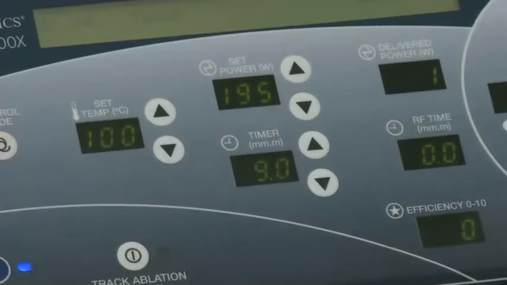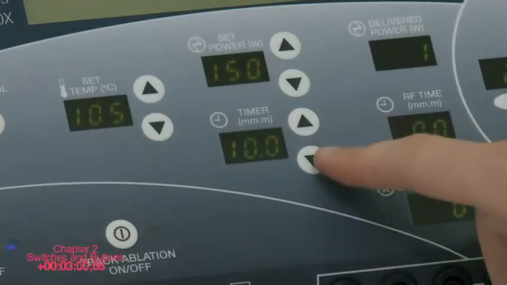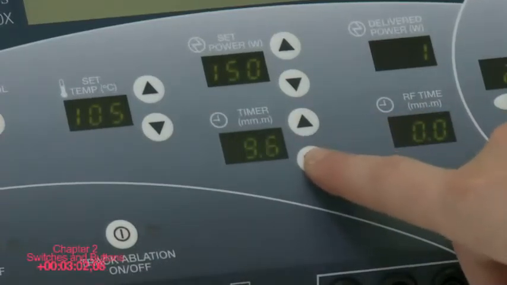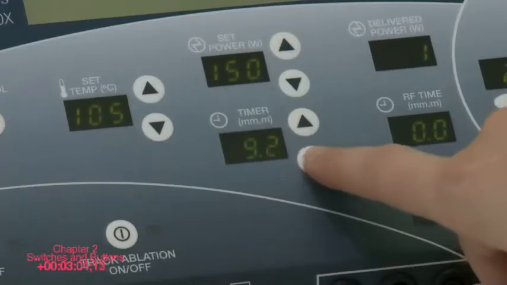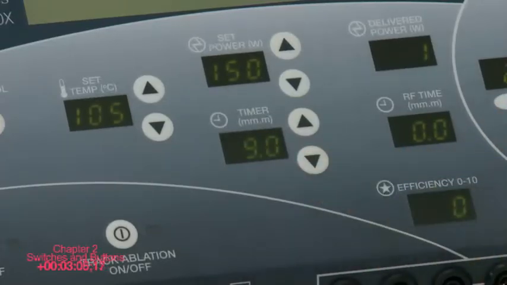During the cooldown cycle, this display counts up 1/2 minute to indicate the duration of this cycle. Timer display is blank during track ablation. Timer minute buttons. Pressing the arrow buttons sets the time the RF energy will be on while at the target temperature. When this time is counted down to 0, the RF energy delivery ceases. The timer can be increased and decreased.